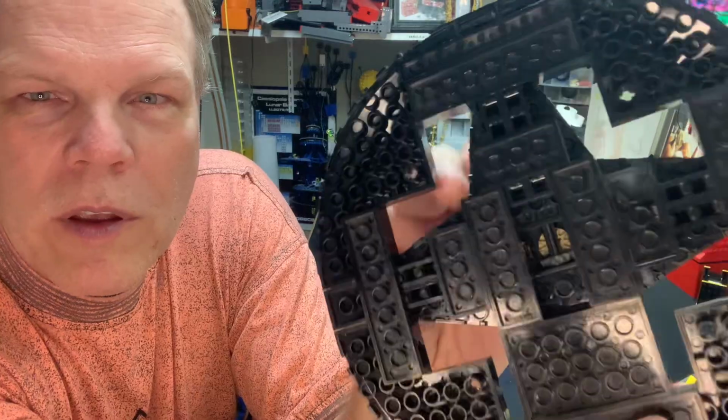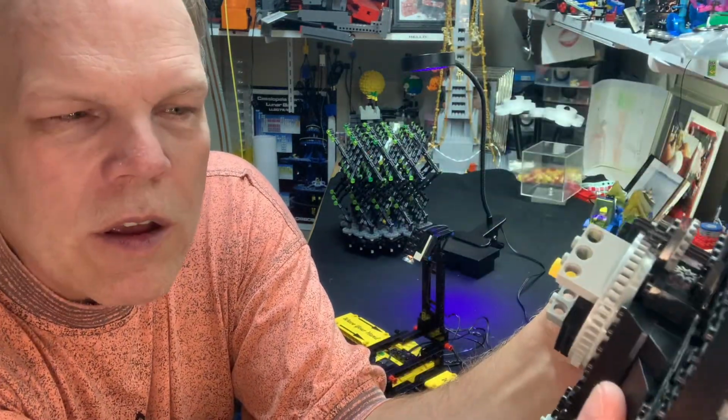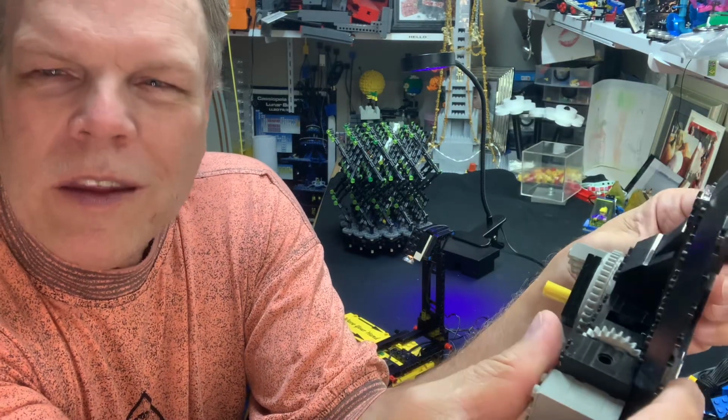The bottoms, you can see the little gears in the middle. The bottom's more reinforced, so the display stand is better.